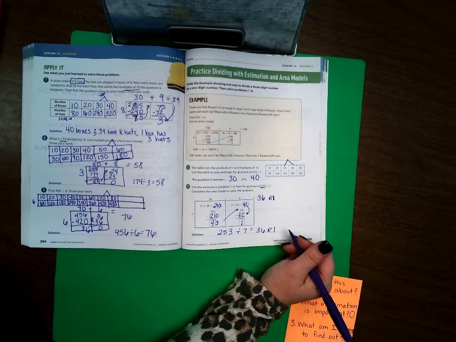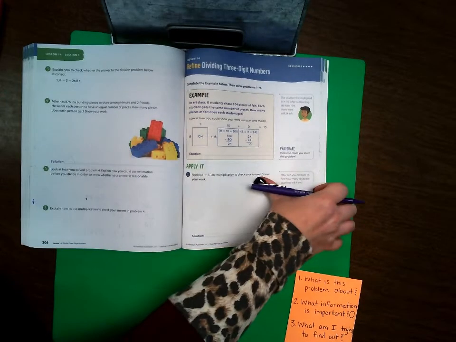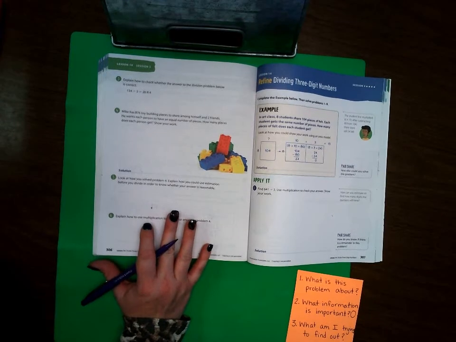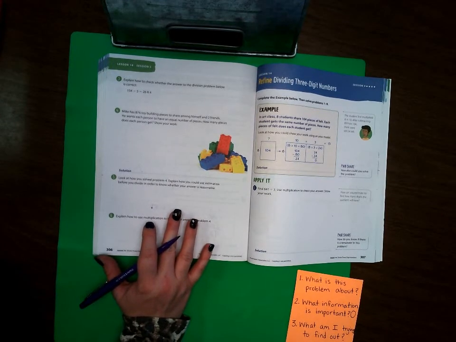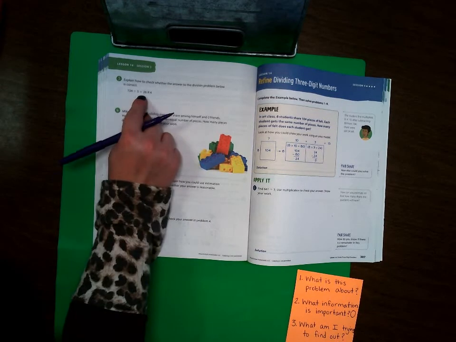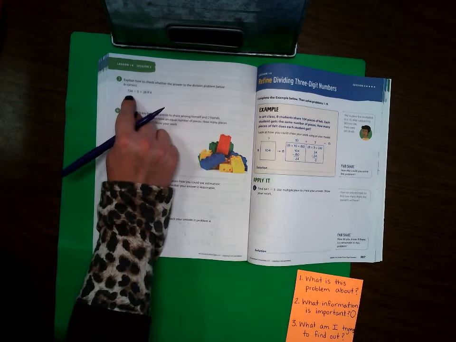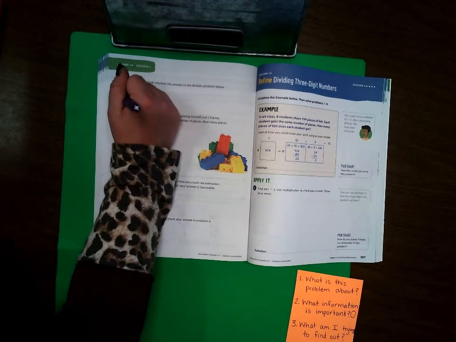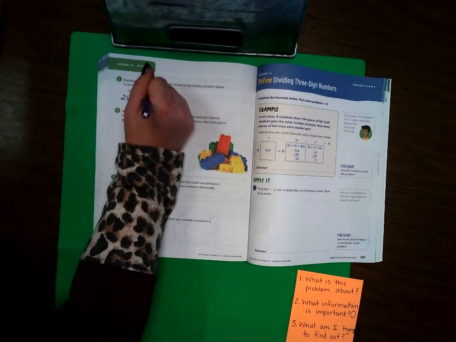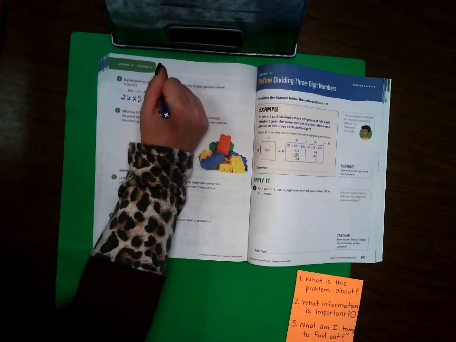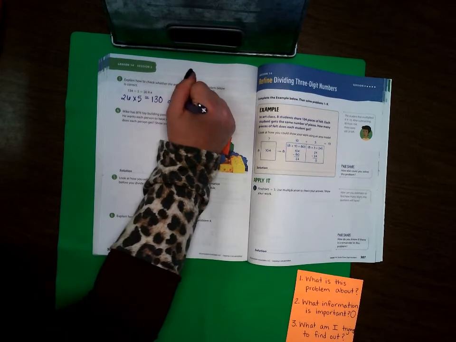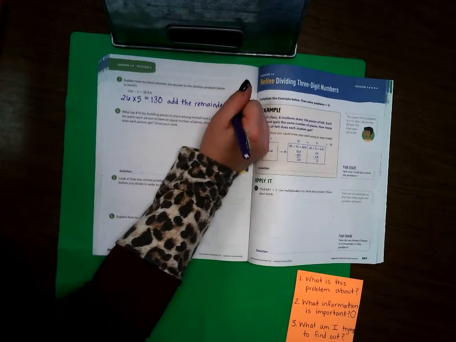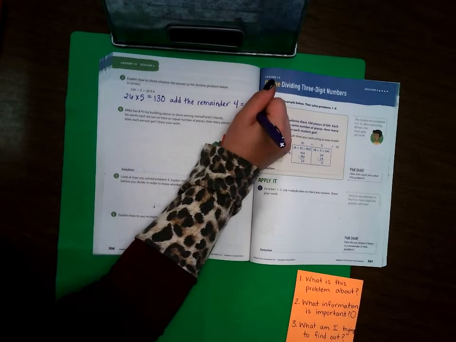Okay, let's go ahead and move on to page 306. At the top, it says, explain how to check whether the answer to the division problem below is correct. 134 divided by 5 equals 26, remainder 4. Well, we can check if our answer is correct by using multiplication. So you can do 26 times 5, which equals 130. And then you add the remainder, because the remainder is just what's left over. So add the remainder of 4, and your answer would be 134.